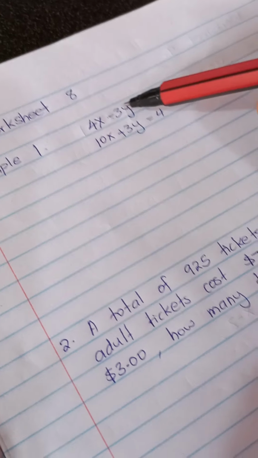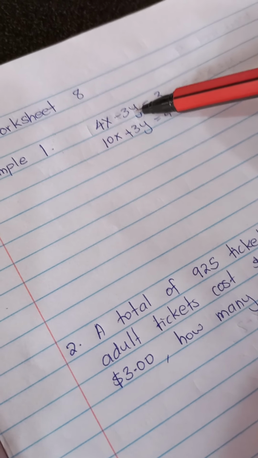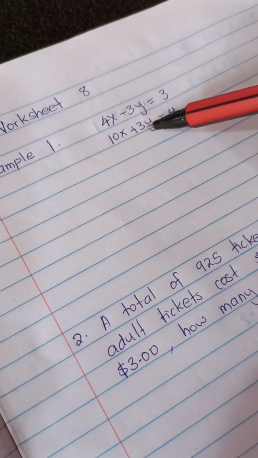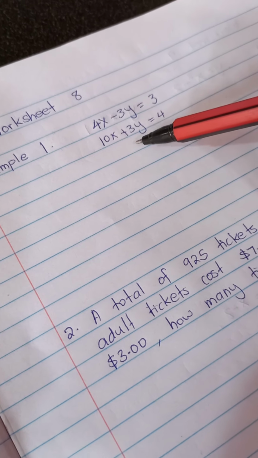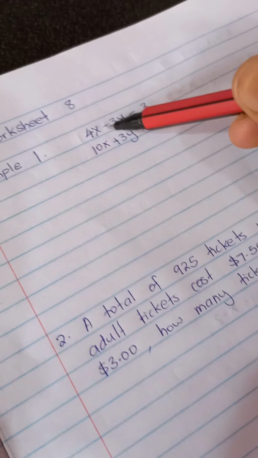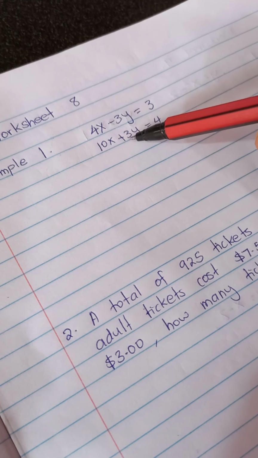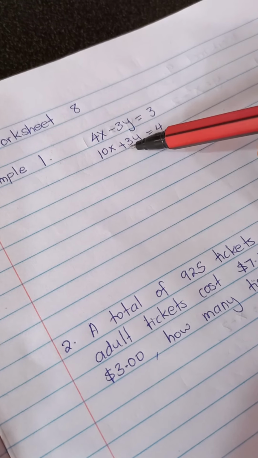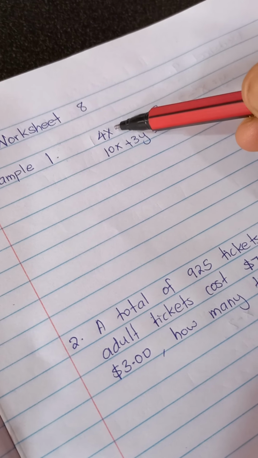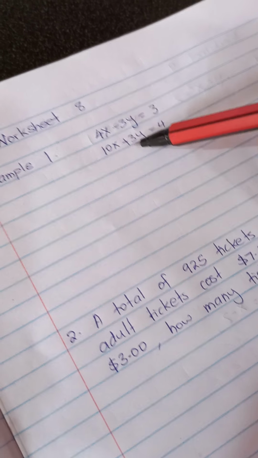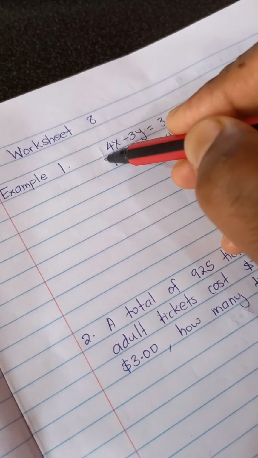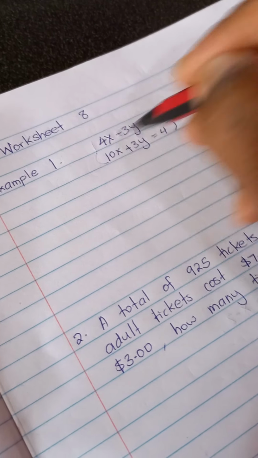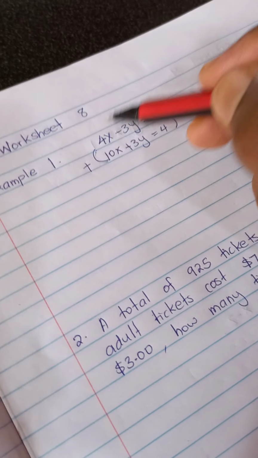Now this one, I can see y coefficient is 3 and here it is a 3 again. While this is a negative, this is a positive. We are thinking of eliminating negative 3 and a positive 3. How can we operate them to get a 0? Negative 3 plus 3 is 0. So I am going to add the two equations.